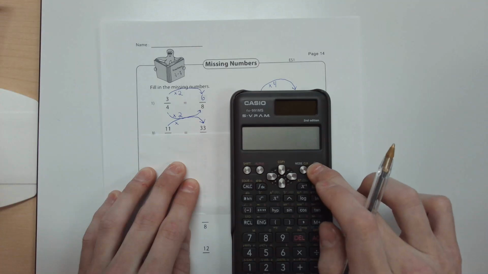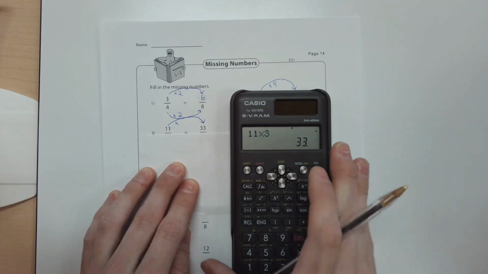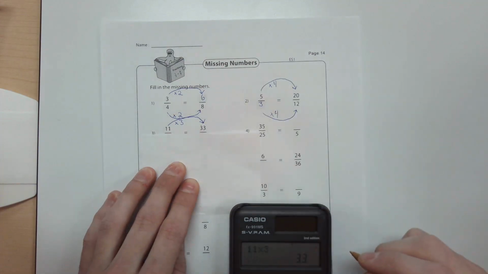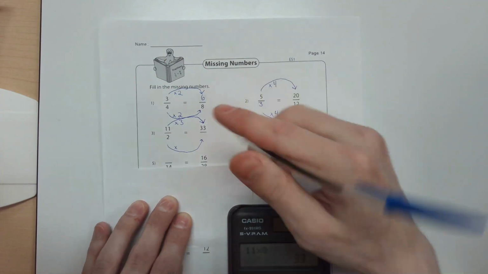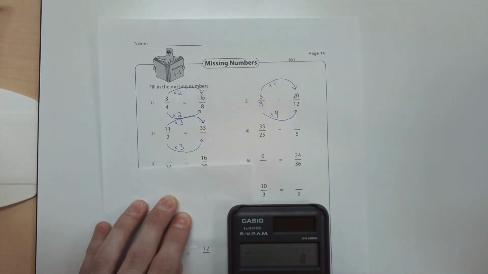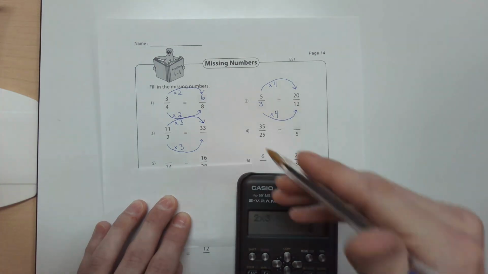It's bigger than 2. There's our magic number. 11 times 3 equals 33. Let's bring that 3 down. And now we try 2 times 3, which is 6.